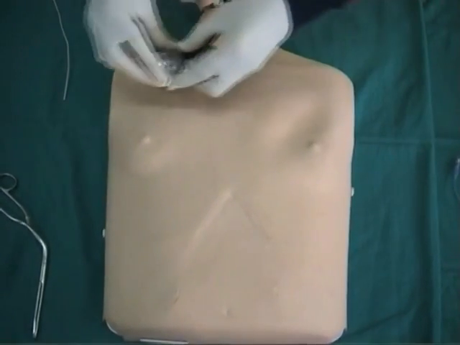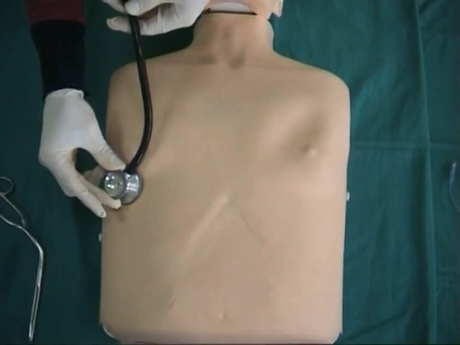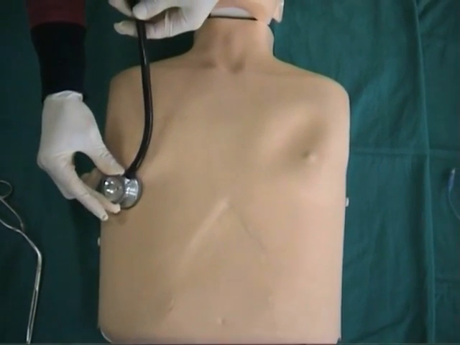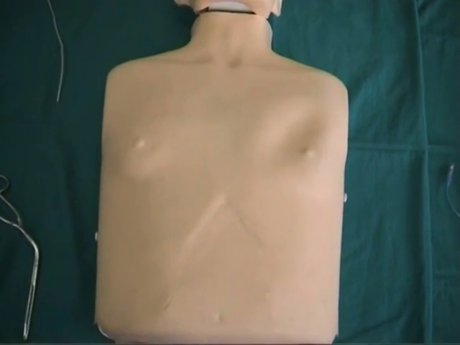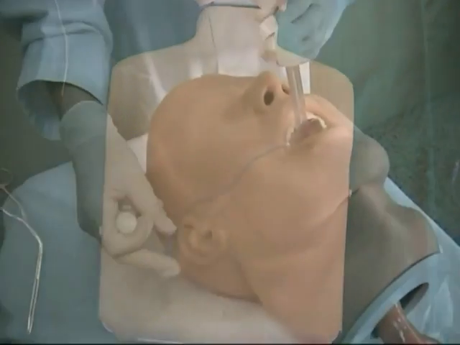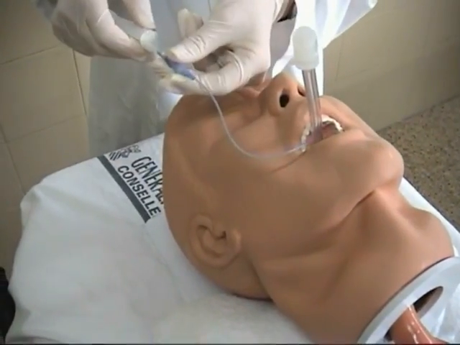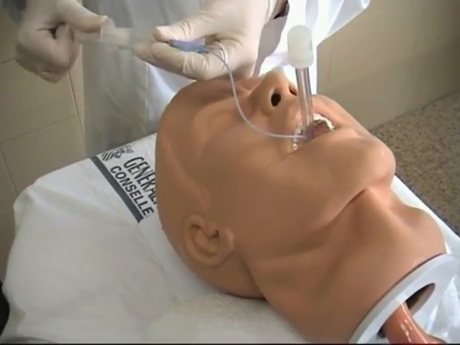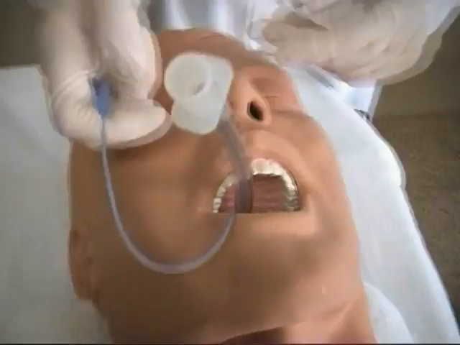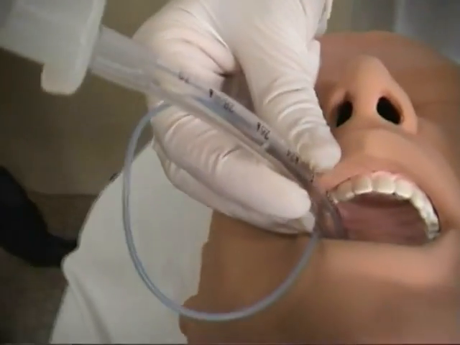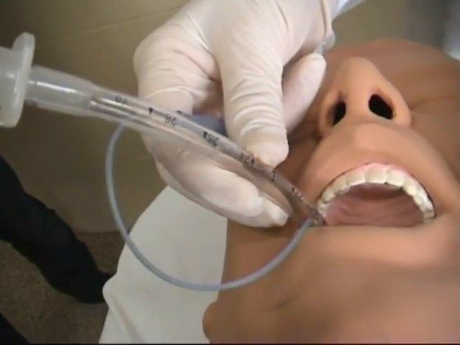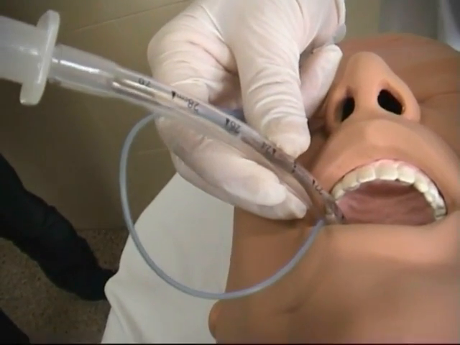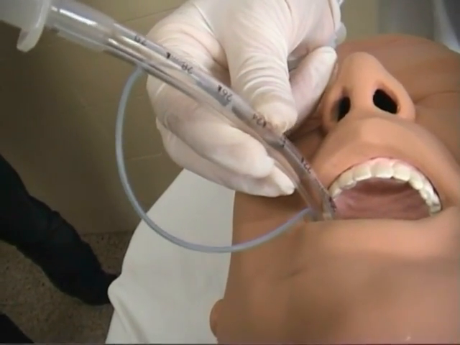If breath sounds are diminished or absent on the left side, it is suggestive of right mainstem intubation. So, we will need to deflate the balloon and gradually withdraw the endotracheal tube until symmetrical sounds are auscultated.